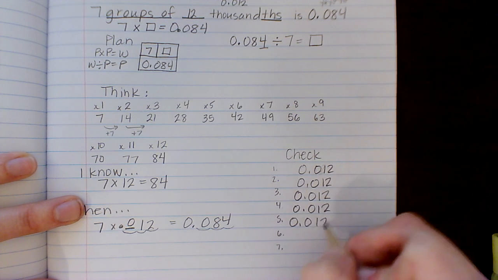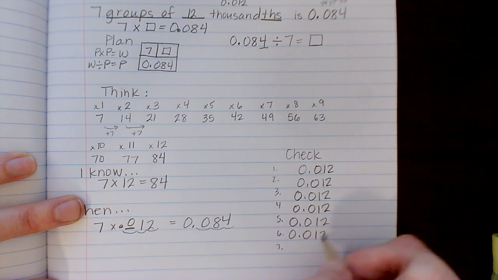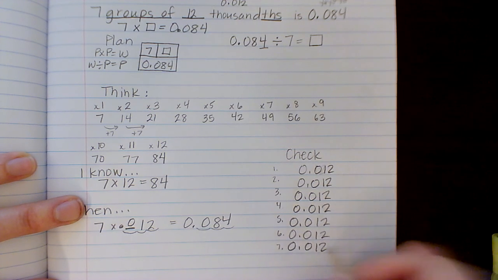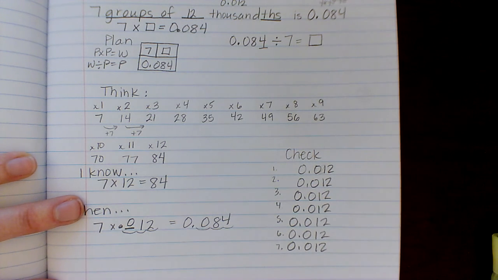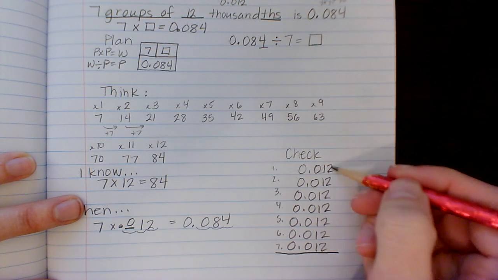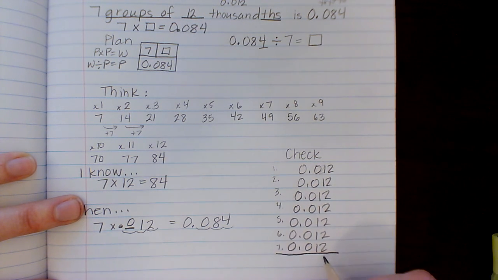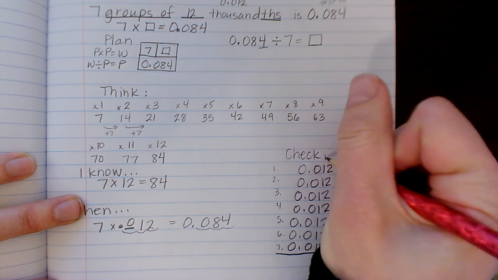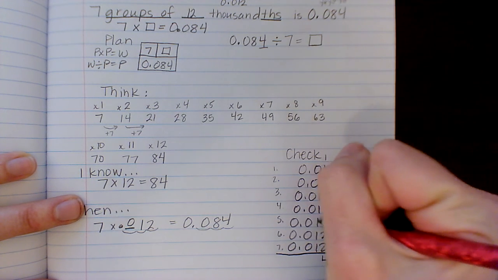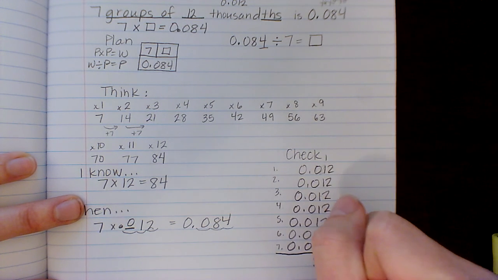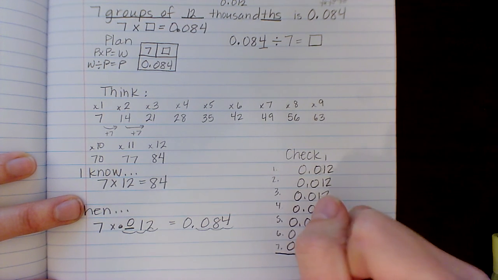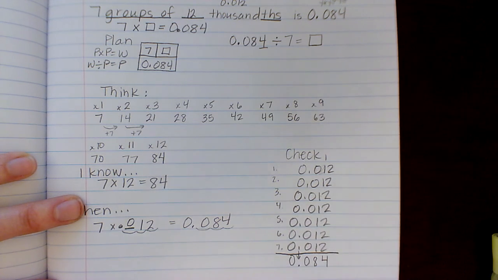This is me checking with multiplication as repeated addition, my 7 groups, and each group should be the exact same thing. So 2, 4, 6, 8, 10, 12, 14. That means the 1 comes up here. 1, 2, 3, 4, 5, 6, 7, 8. 0 plus nothing is 0. Bring down the decimal. 0 plus nothing is 0.